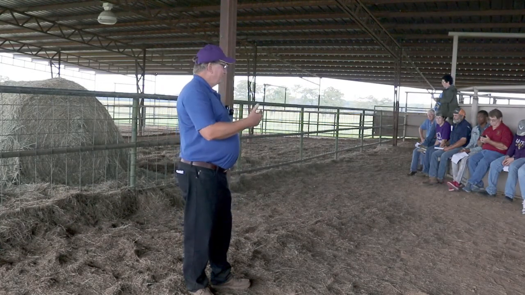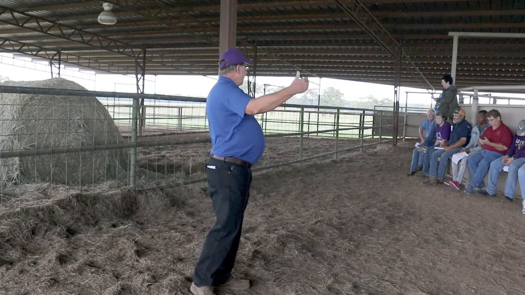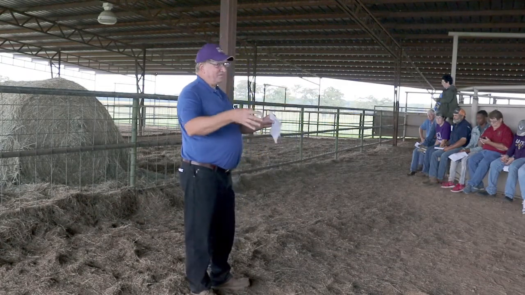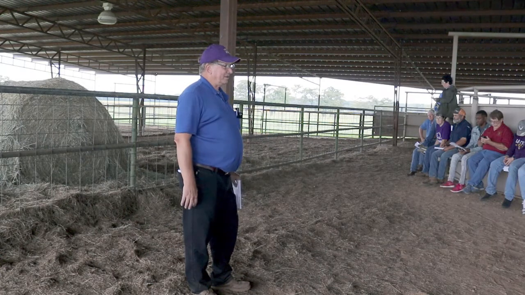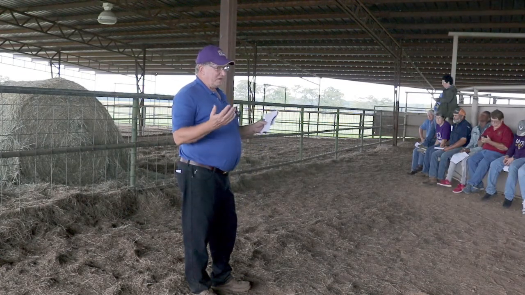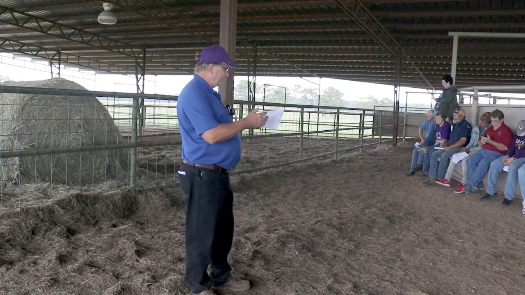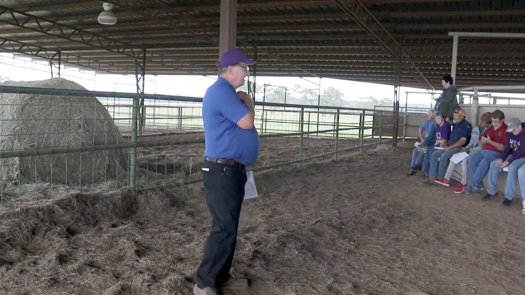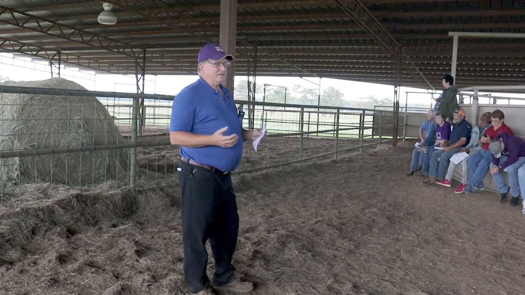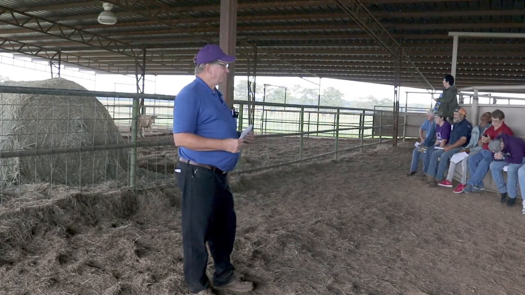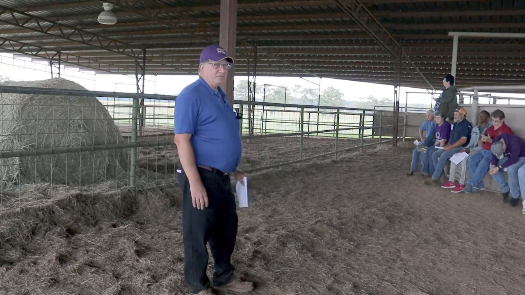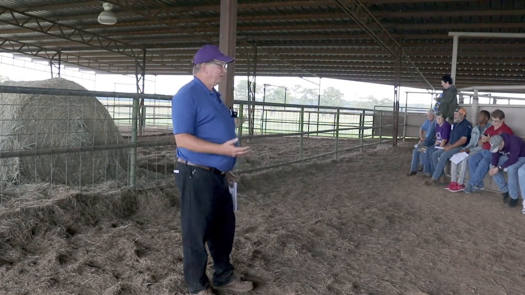I don't have a real mud problem, because every time I put a bale out, I move that rack. I don't feed them in the same place. But that's just a thought: I'm trying to capture these nutrients that the cows will apply for me and use them and try to cut what I'm having to do with fertilizer. And with that, I've pretty much told more than I know.